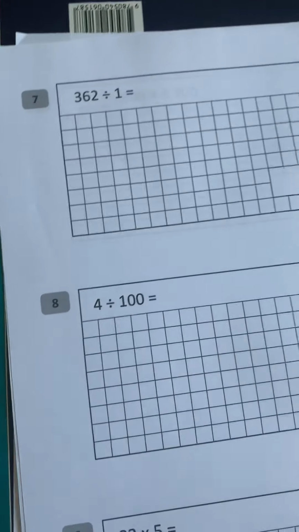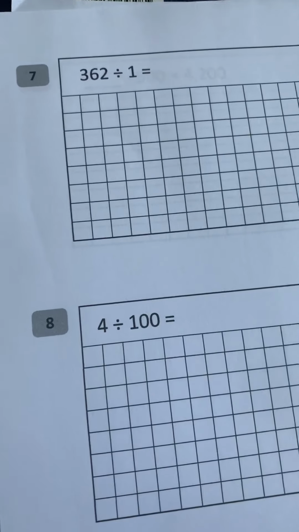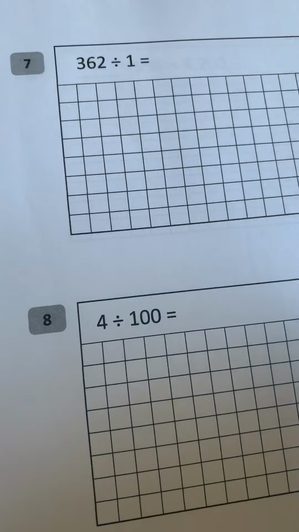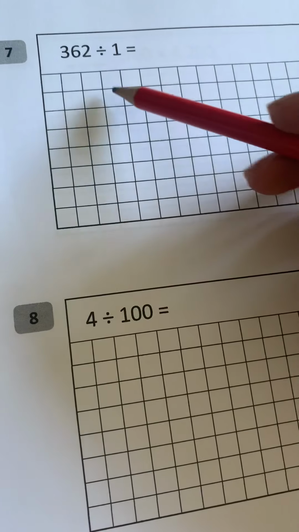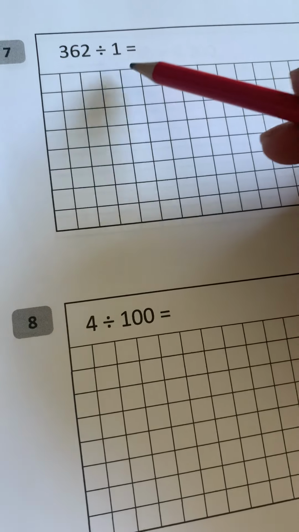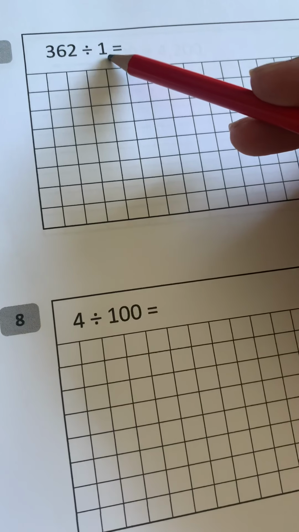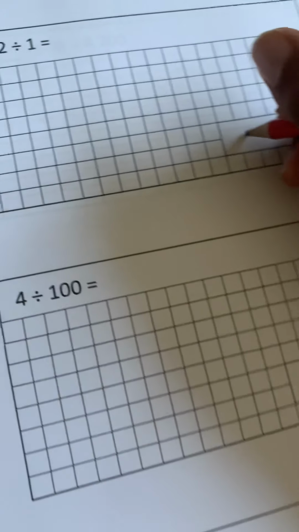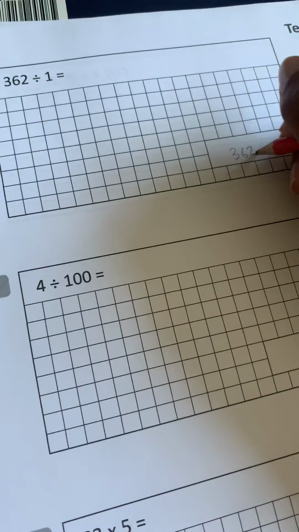Number 7 says 362 divided by 1. So I know that if I shared 362 into one group and I gave it all to one person, I know that that person would still have 362.